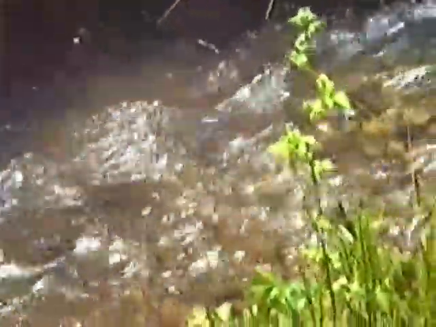So that's an area of fast, turbulent flow. A pool is an area of still, smooth water.